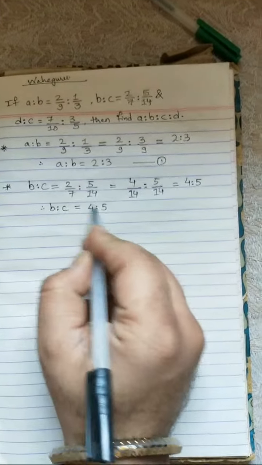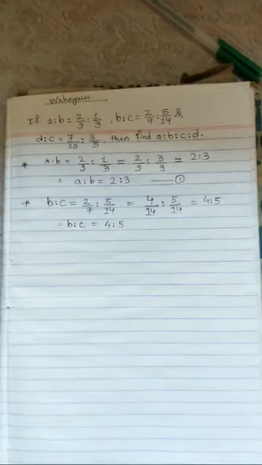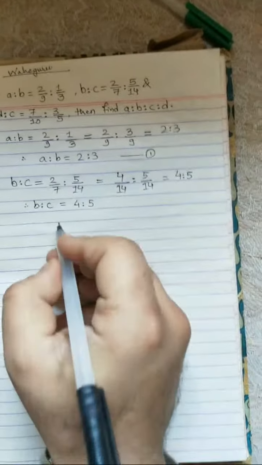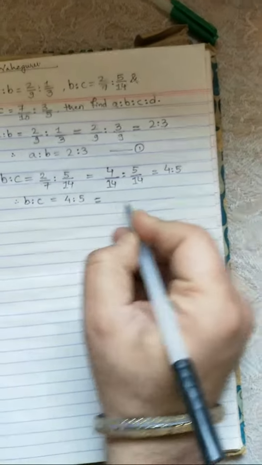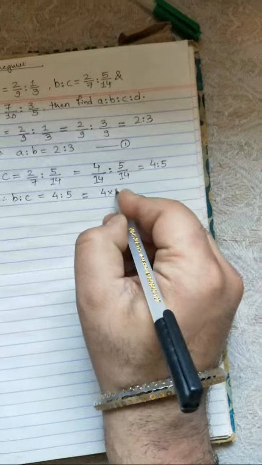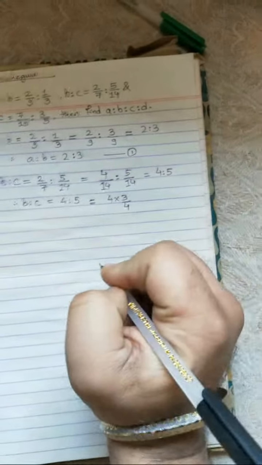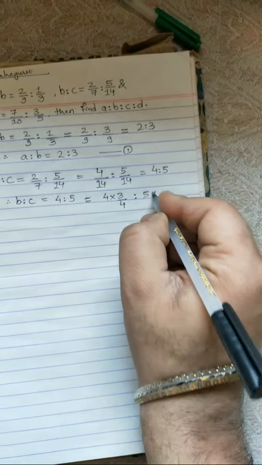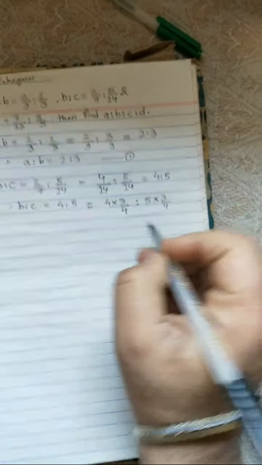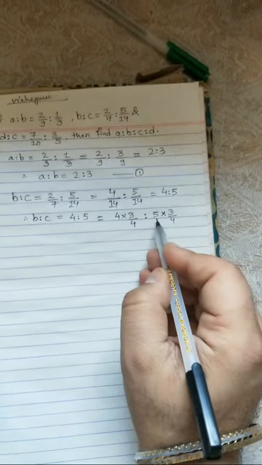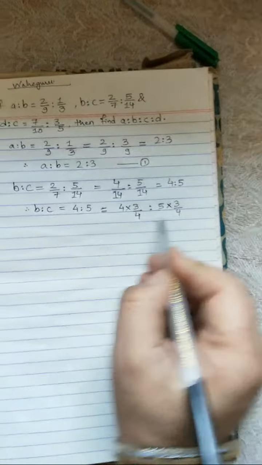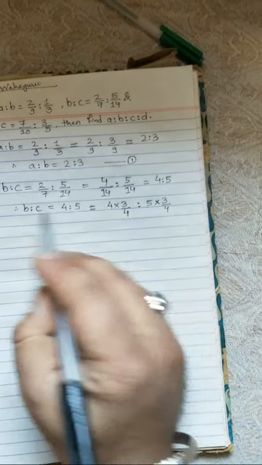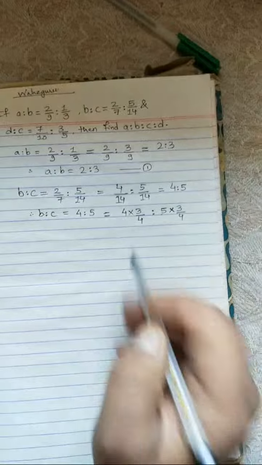So we have to make it something that can be turned into 3. It can only become 3 by multiplying it by 3/4. So we do the same with this term also. 4 into 3/4, because 4 will get cancelled, and ultimately we get B is related to 3.